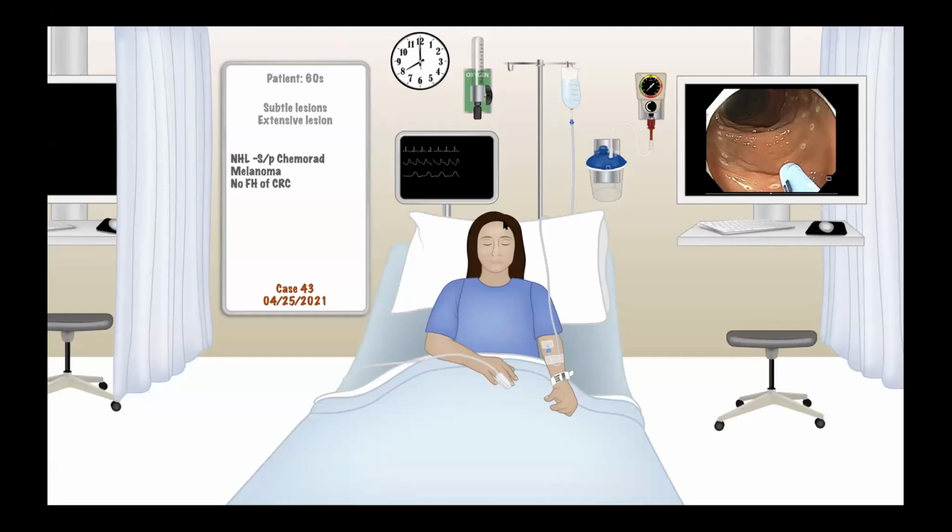All right, good morning. I would like to present this case and to seek input from my colleagues and see how best we can help this patient.